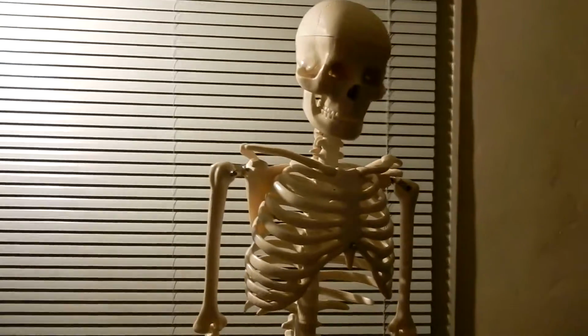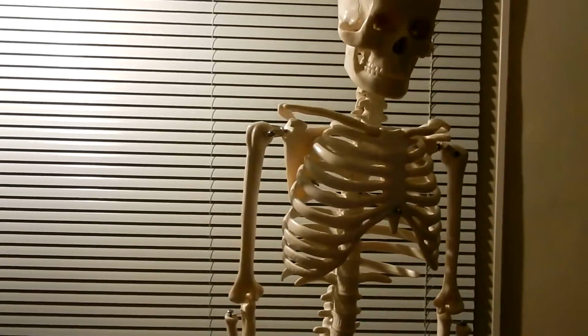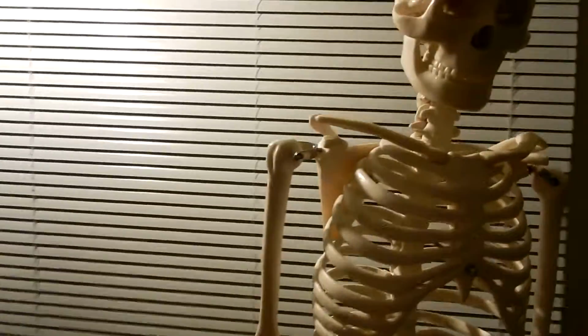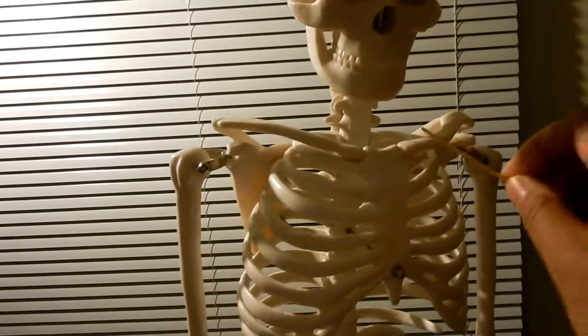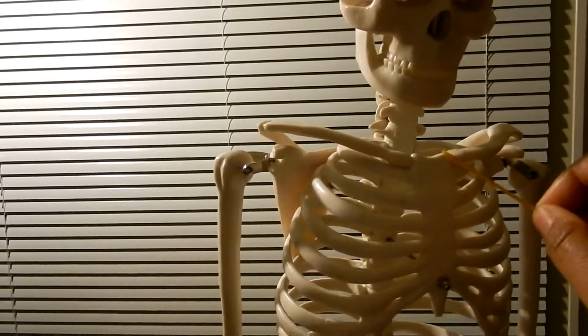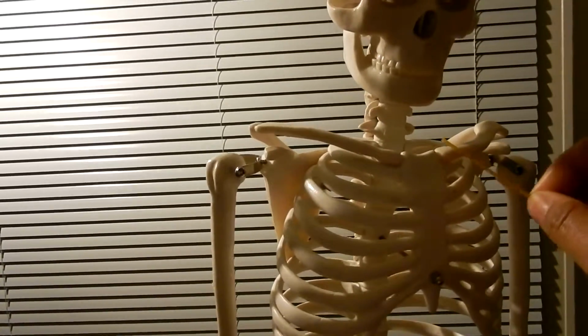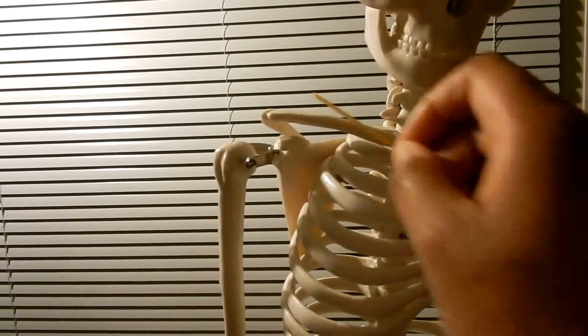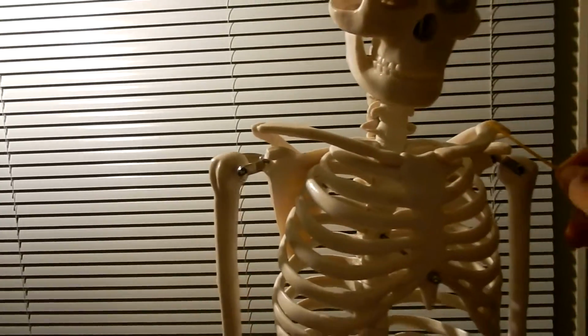We're back, and in this video we're going to be showing the appendicular skeleton, and we're going to start with the clavicle. This is the clavicle. This is the sternal end. So you have the sternal end here, and you have the acromial end here on these sides.